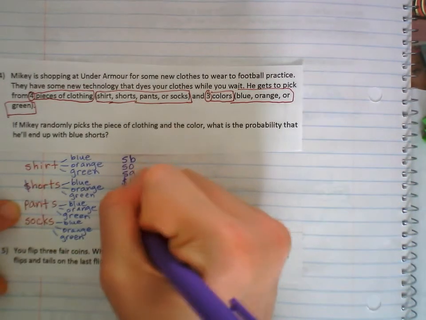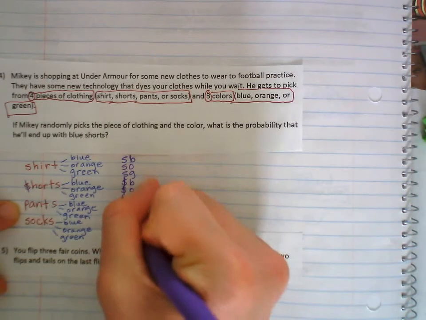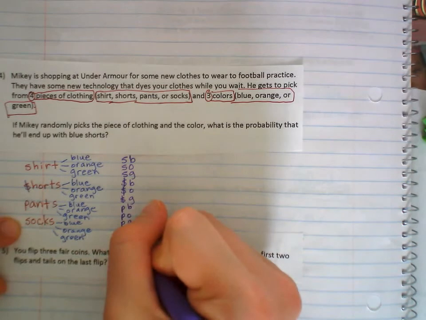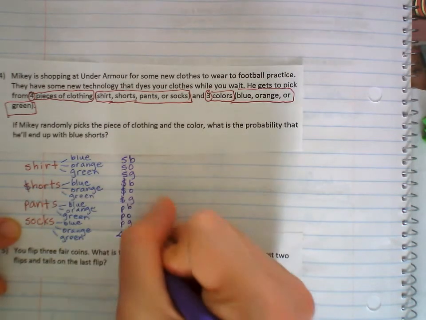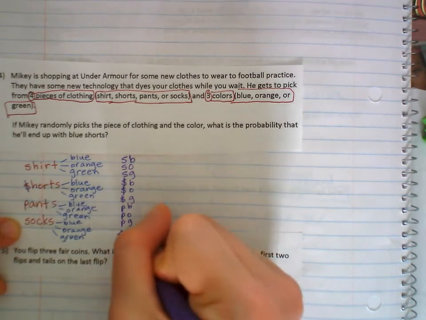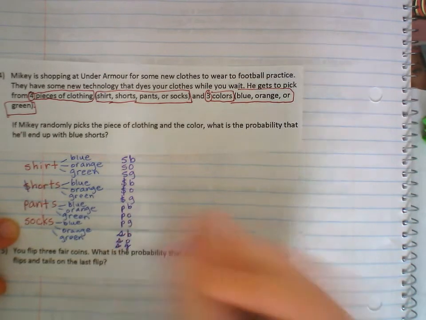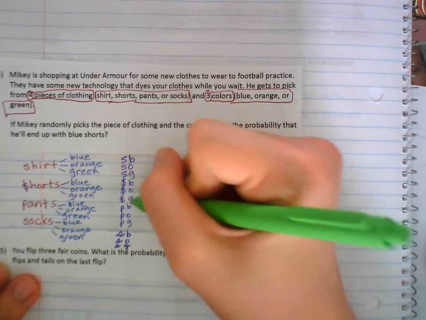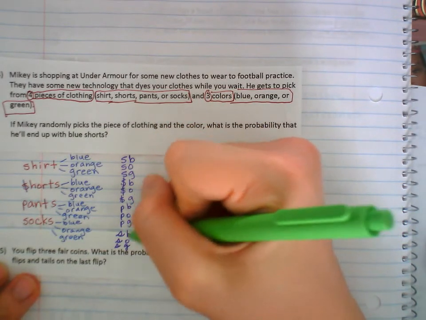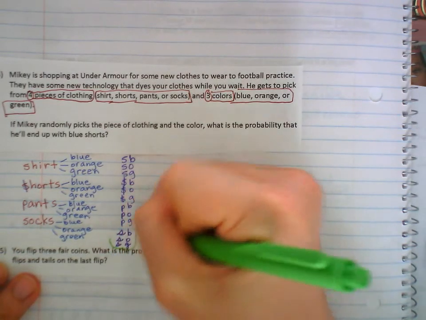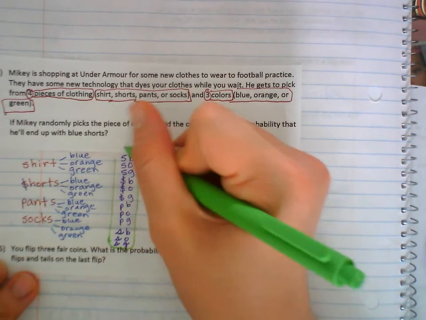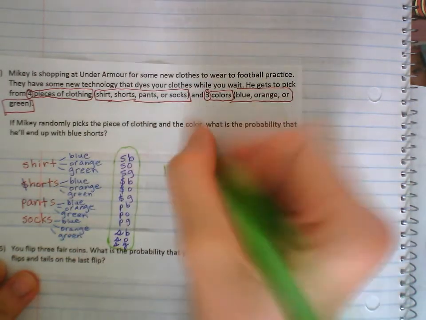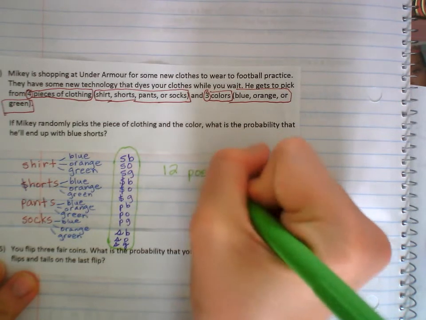We could get pants dyed blue. Pants dyed orange. Pants dyed green. Socks. Okay, I'm going to do a cursive S. Socks dyed blue. Socks dyed orange. Socks dyed green. So we had 1, 2, 3, 4, 5, 6, 7, 8, 9, 10, 11, 12 possible outcomes that Mikey could create depending on his clothing choice and the color. 12 possible outcomes.